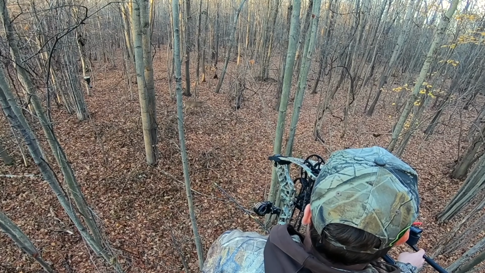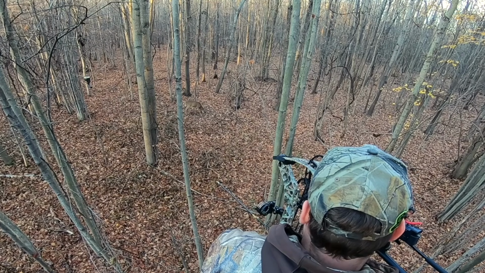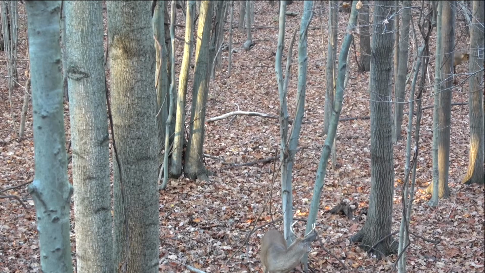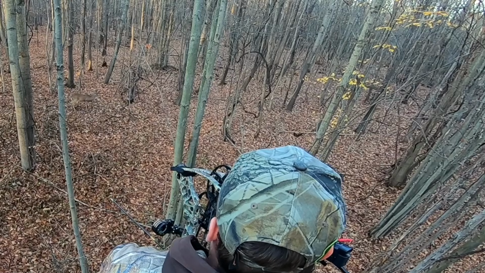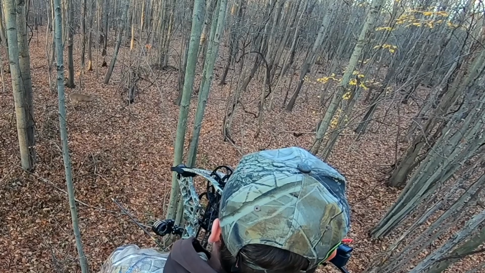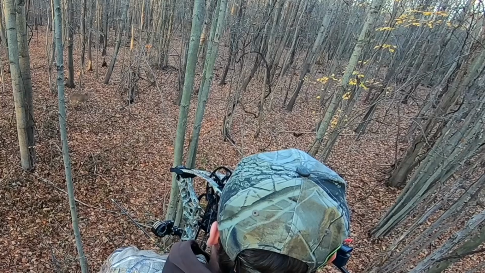So then all Phil had to do was manage all the eyes and ears around him in order to get a shot and be patient. That deer ended up coming in, making a loop around to approach the stand location. We had the stand positioned perfectly in order to account for that.